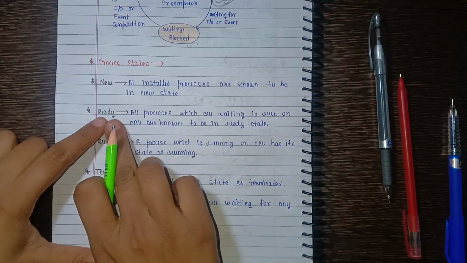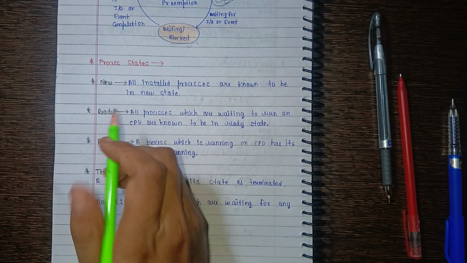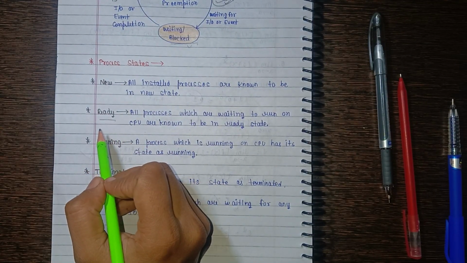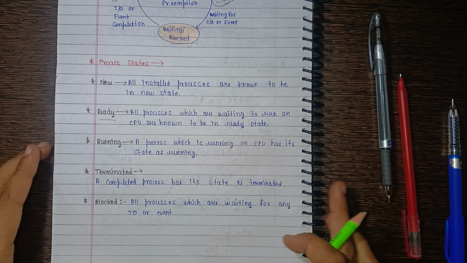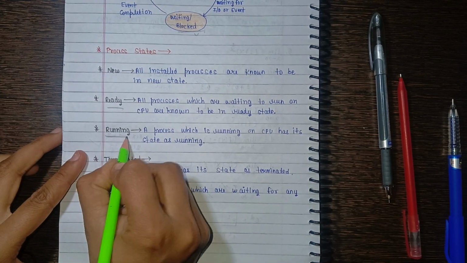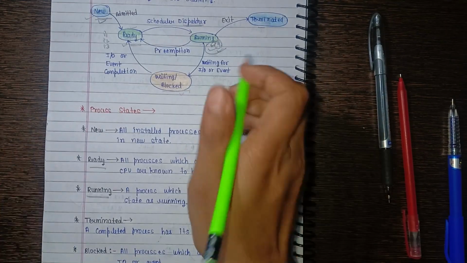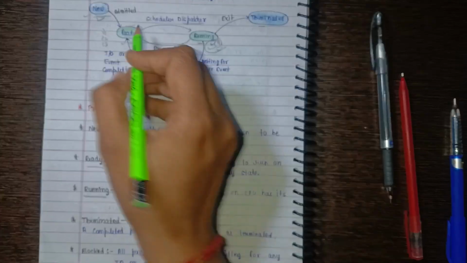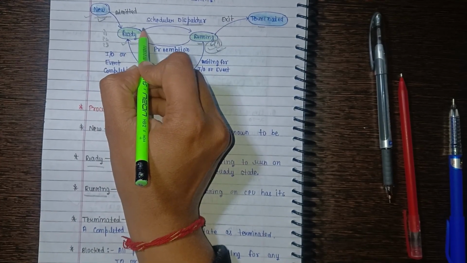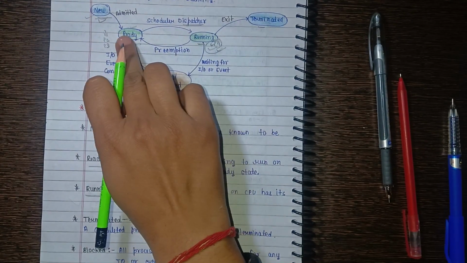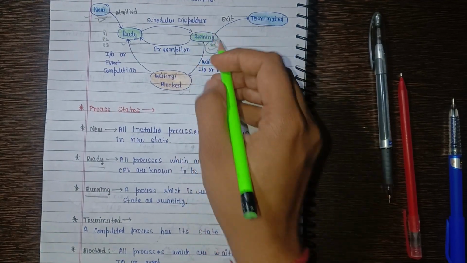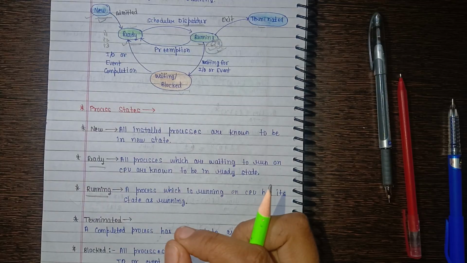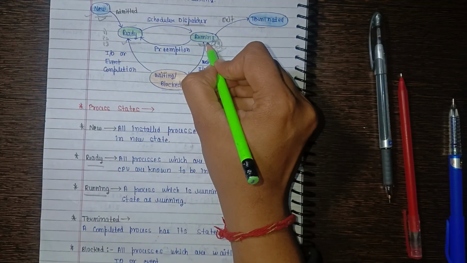So here this is ready state, means in ready state all the processes are ready but they are waiting for the CPU. Okay, and running state, what is running state? In running state, when a single process is selected by the dispatcher and the dispatcher gives it to the CPU, this is known as running state.